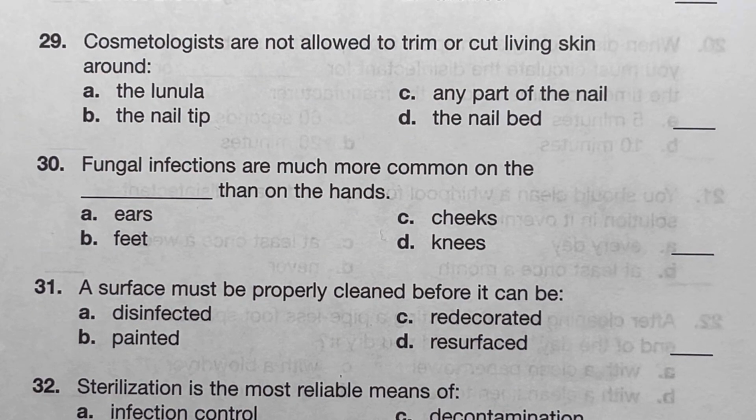Number 30. Fungal infections are much more common on the blank than on the other hands. A. Ears, B. Feet, C. Cheeks, D. Knees. And the correct answer is B. Feet.